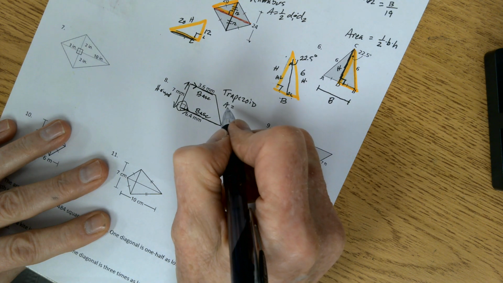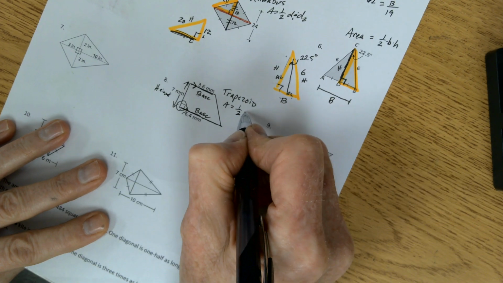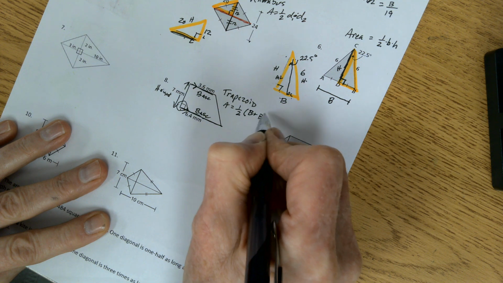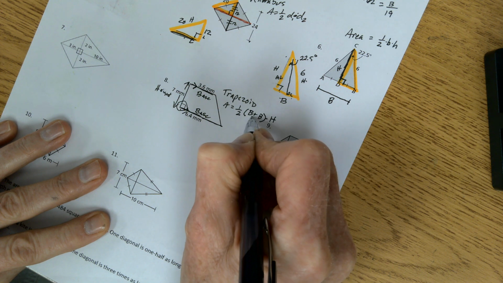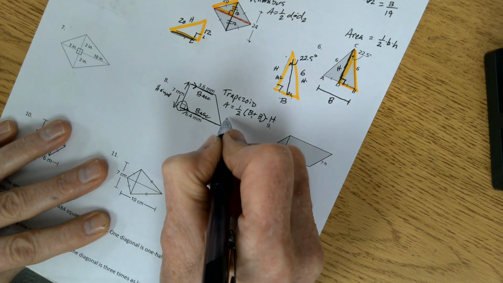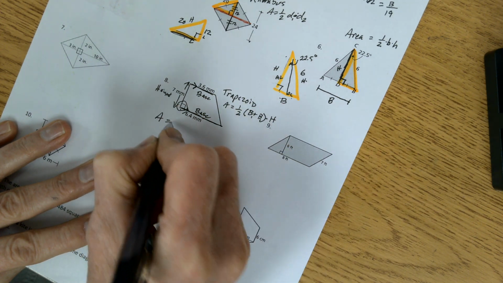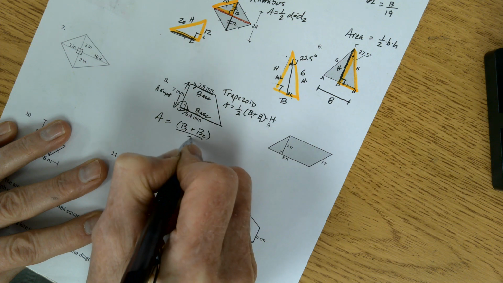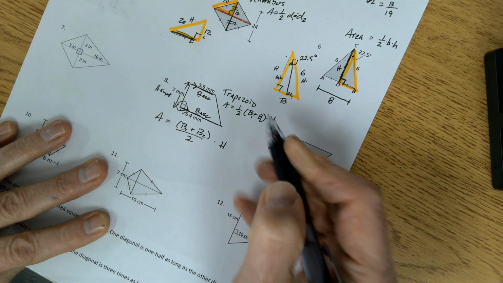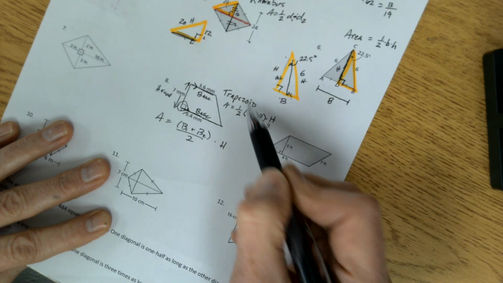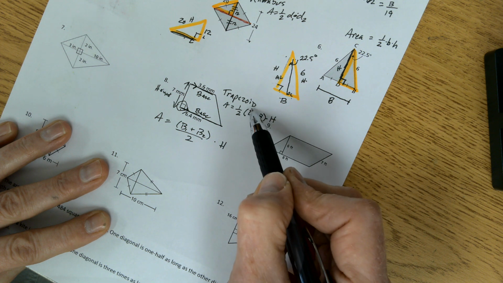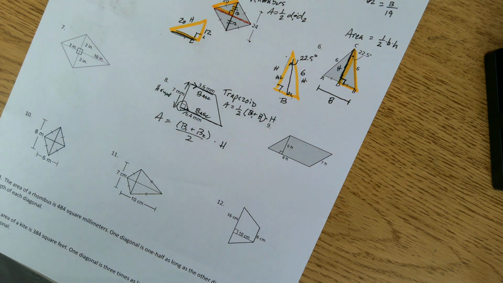So you could either go 1/2, right? Add your bases together, base plus base times your height. So I'm going to put base 1, base 2, or area equals base 1 plus base 2 divided by 2 times height. Either way, you're going to put in here 3.6 and 6.4. Use your parentheses when you type it in your calculator.